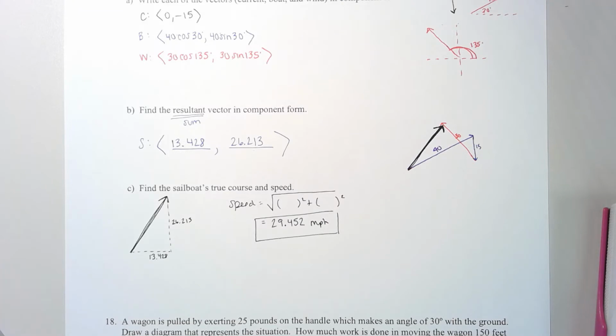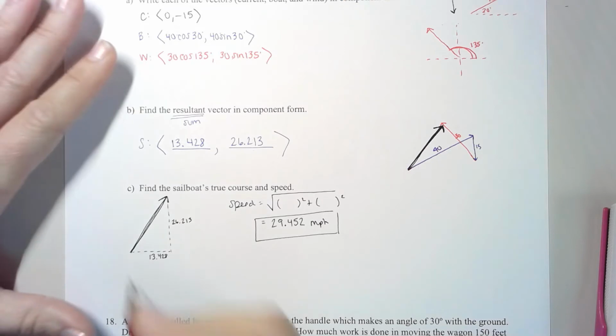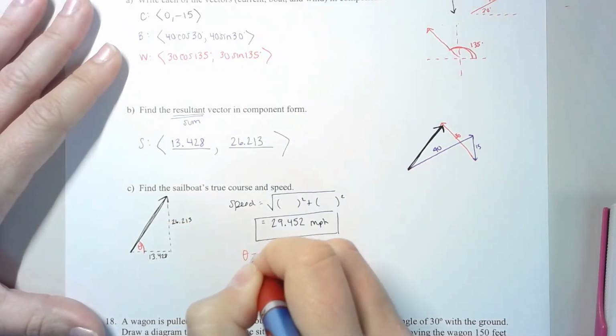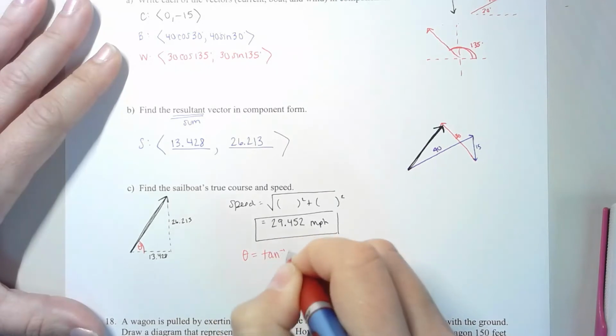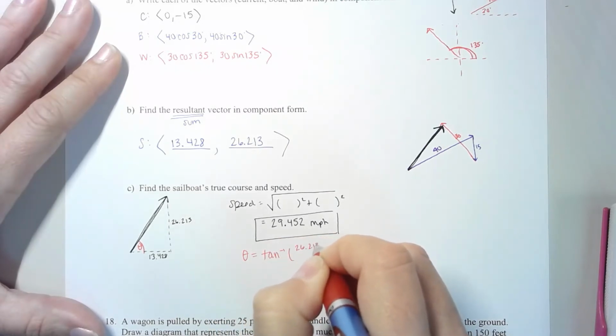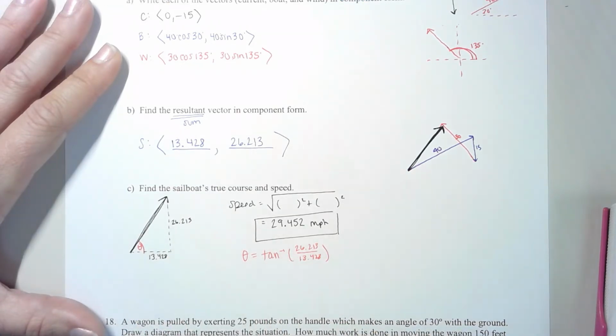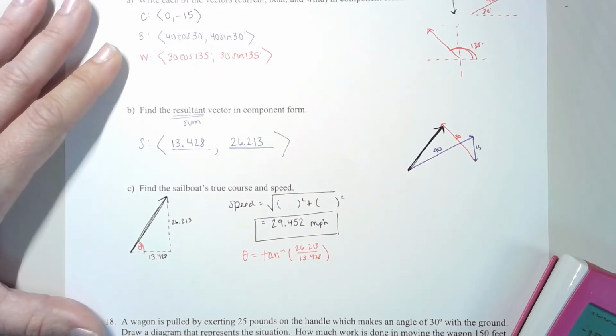And then we want to find the true course. And they didn't say bearing or direction, so we'll just label it as such. But we're going to find this angle right in here. So let's see. Theta equals the inverse tangent of that 26.213. Right? Tangent equals 26 over 13. So we have the inverse tangent of 26 point something divided by 13 point something.